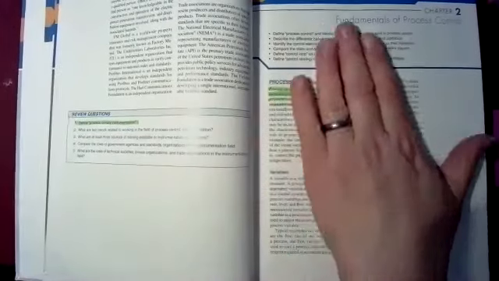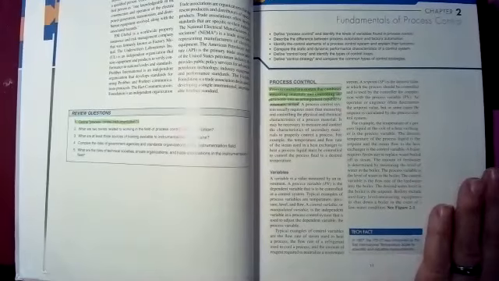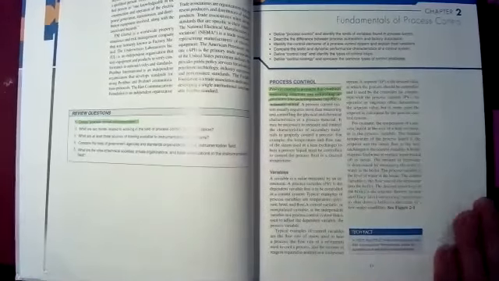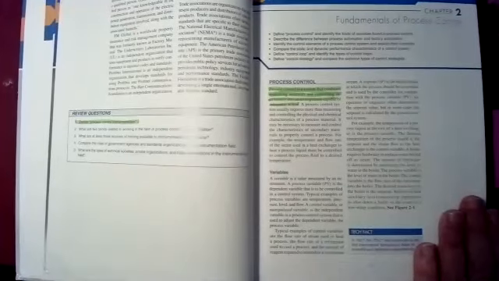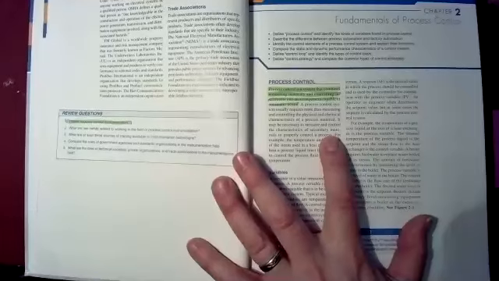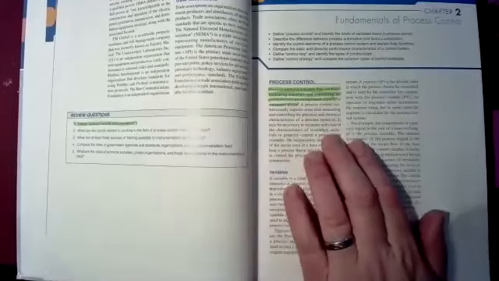And so we learn about a couple different major kinds of process control, and we learn about some key terms in process control so that when you start diving into how we're using these sensors, you understand what the heck they're talking about. So process control, we all know what that is, but right here at the beginning of chapter 2, it gives you a very good definition.